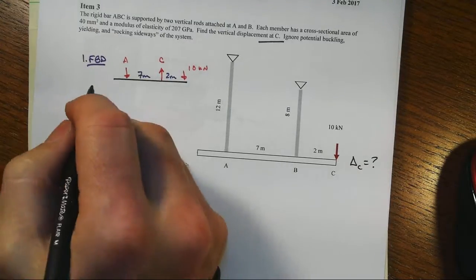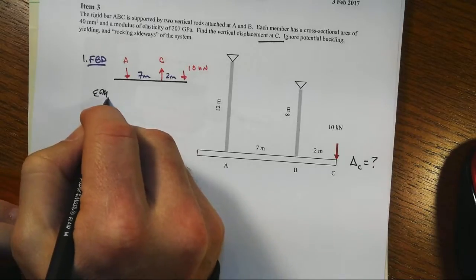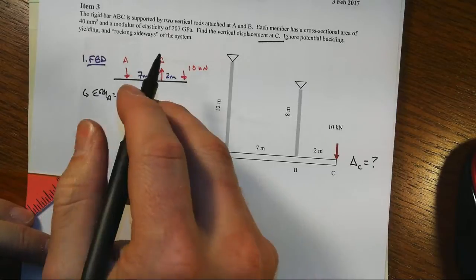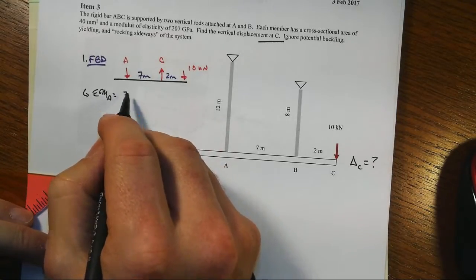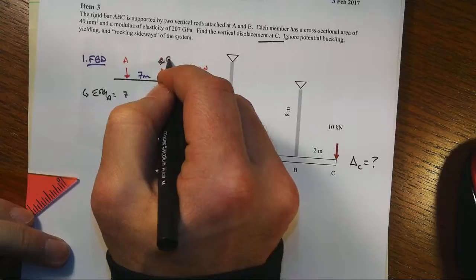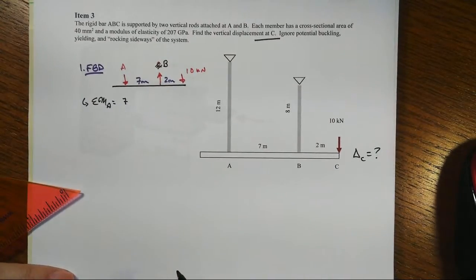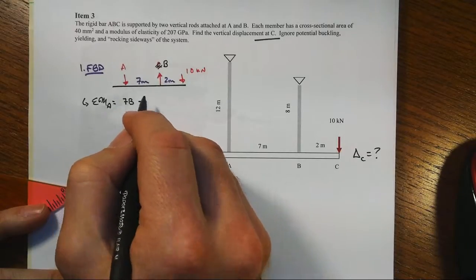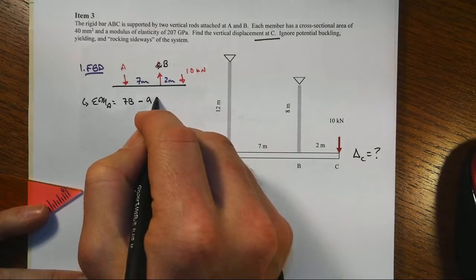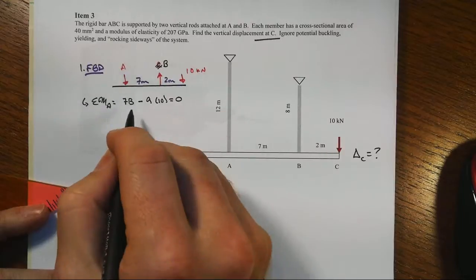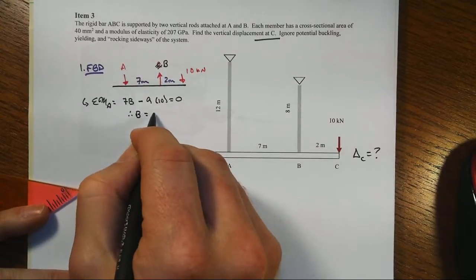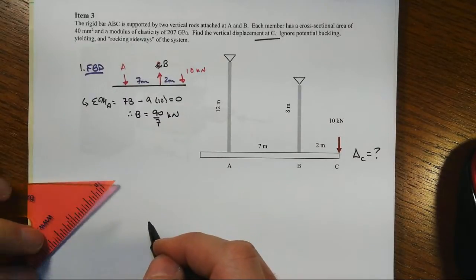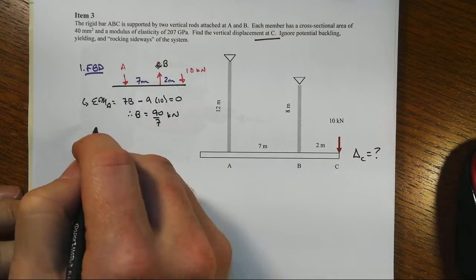All right, let's sum moments about A, and let's take clockwise positive, and we'll get 7. Oops, I said that was C. That's really supposed to be B. So 7 times B minus 9 meters times our 10 kilonewtons equals 0, so therefore B is equal to 90 over 7 kilonewtons. And that positive sign says we guessed right, that's in tension.